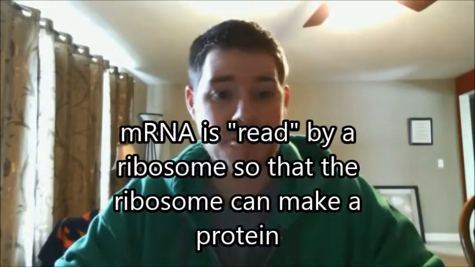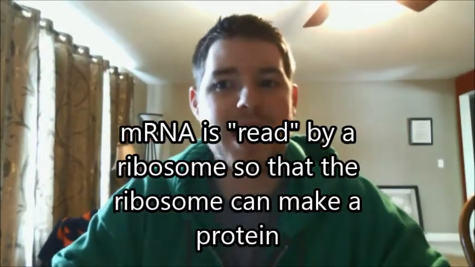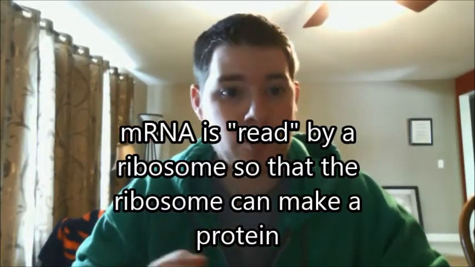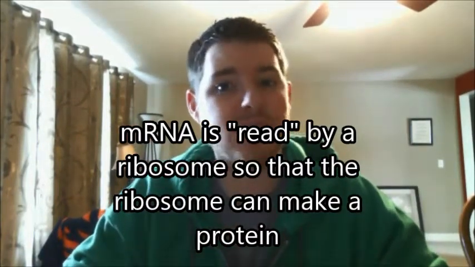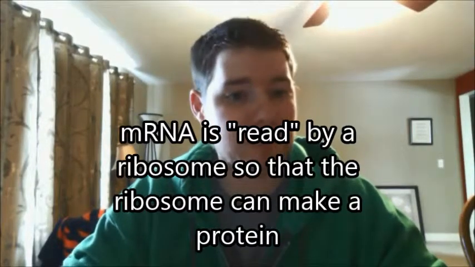So what is translation in general? Essentially, the process of translation is where an mRNA strand, so that's messenger RNA, is read by a ribosome. And what happens is that the ribosome then uses the mRNA as a code to form a protein.